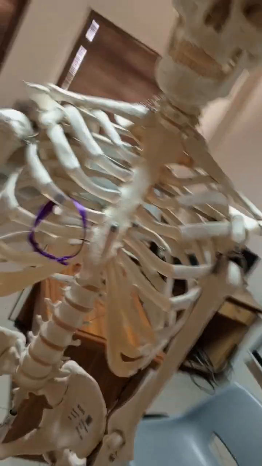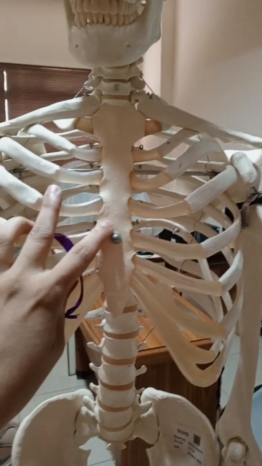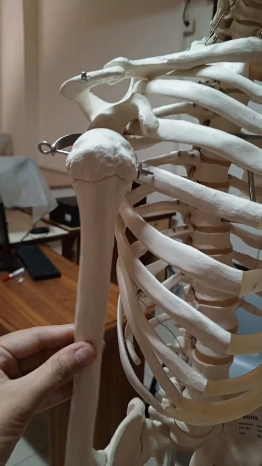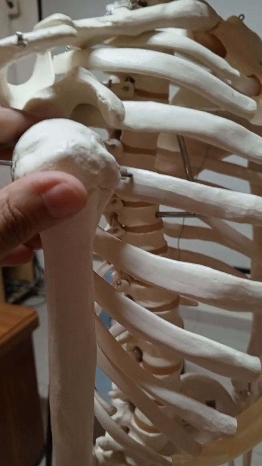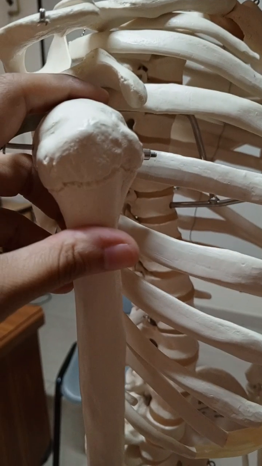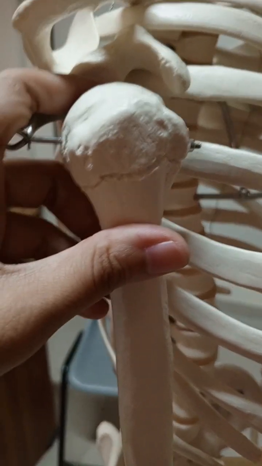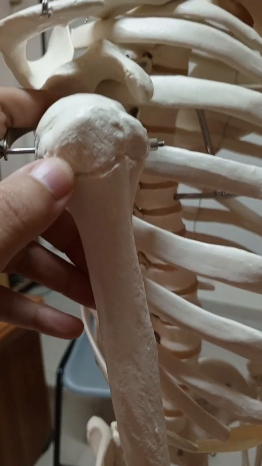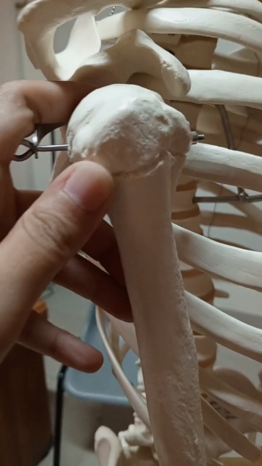Okay, this is the skeleton in which you must know the parts. This is the sternum, and this is the clavicle, this is the humerus, a long bone, and it is going to form which joint? The glenohumeral joint, which is a ball and socket type of joint, and the variety is synovial. And what are the characteristics of a synovial joint? You must all know it has synovial membrane, synovial fluid, synovial cavity.